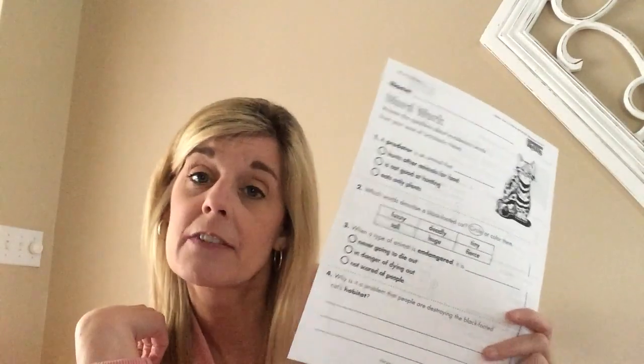And then there's an activity on Seesaw for you to do as well. So then you can take pictures of your work and upload it so that I can see how awesome you're doing on your Scholastic News. All right, so that's your assignment for reading. Once you get that done today, that's pretty easy. So next we're going to do some math.